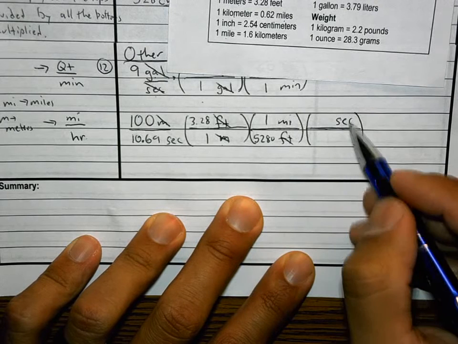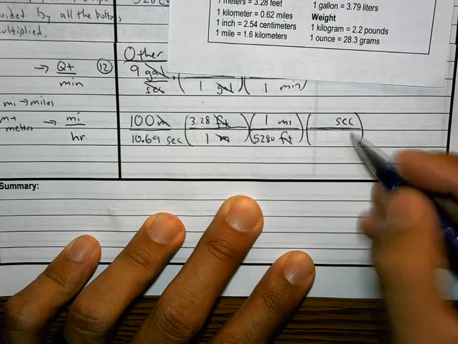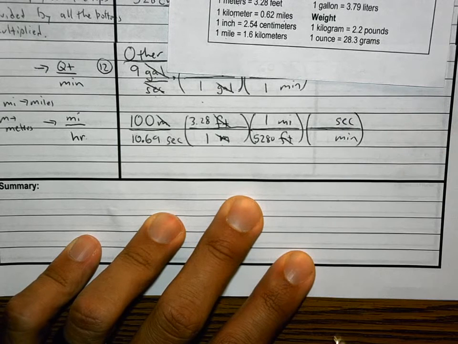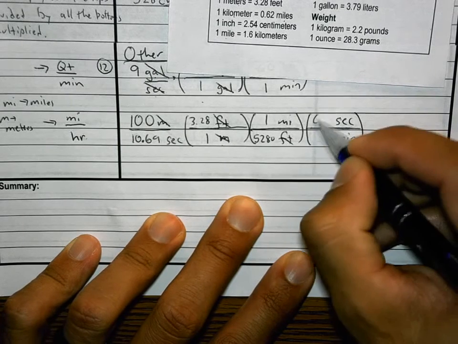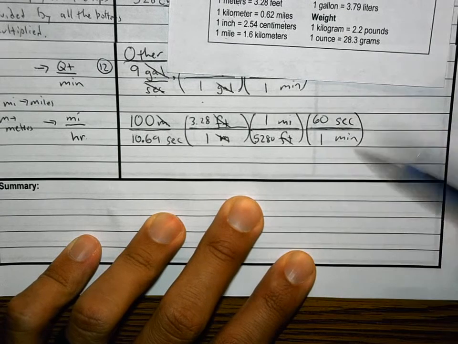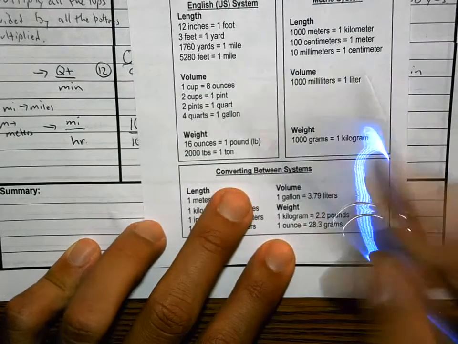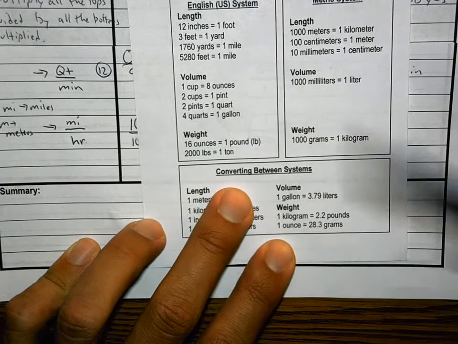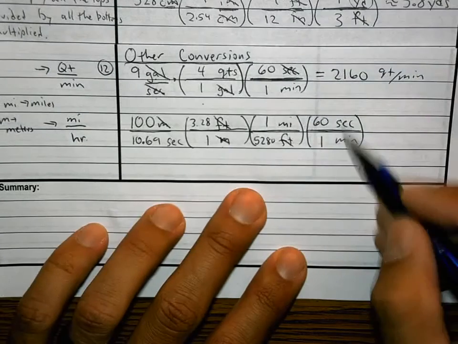And I know how many seconds are in a minute. How many seconds are in a minute? 60 seconds are in 1 minute. If you don't have these time ones, because I did not put time on this chart, you can add the time ones on your chart if you need to. Okay? 60 seconds per minute.